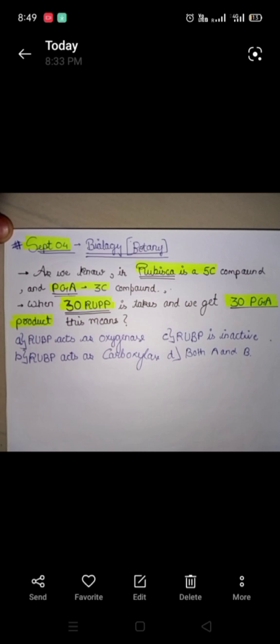RuBP acts as an oxygenase, so I will take that option. I can see over here that in options B and C it is not acting as a carboxylase. Option B is incorrect, because in carboxylase 30 RuBP gives us 60 phosphoglyceric acid, as I explained over there. And option C is basically an incorrect option, because RuBP is not inactive over there. And option D is also incorrect, because A and B both are not correct. Only option A is correct.